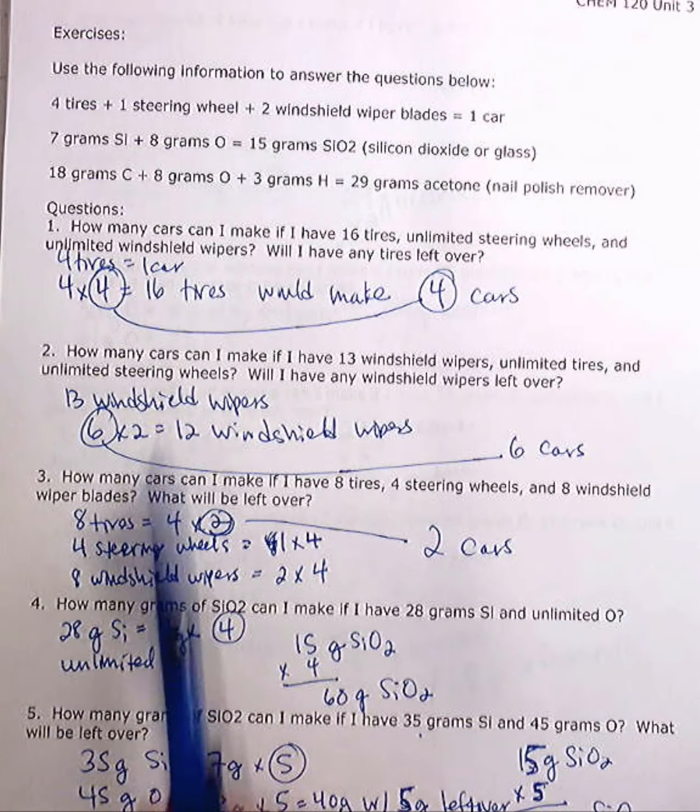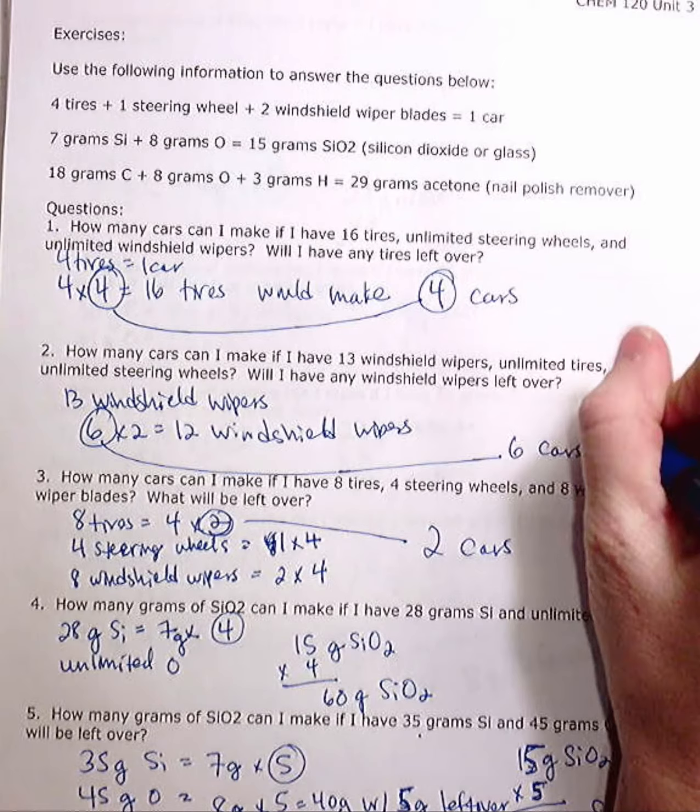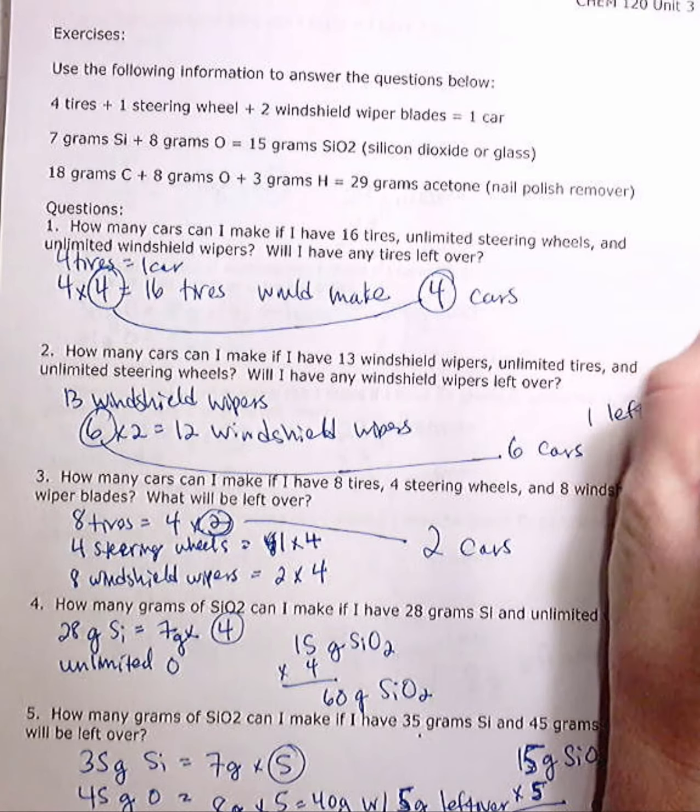Now, the next question, how many cars can I make if I have 13 windshield wipers, unlimited tires, and unlimited steering wheels? We have to look at the windshield wipers since everything else is unlimited. And so 2 windshield wipers is 1 car. So 6 times 2 windshield wipers is 12 windshield wipers. So I could make 6 cars. And then I would have 1 left over wiper.